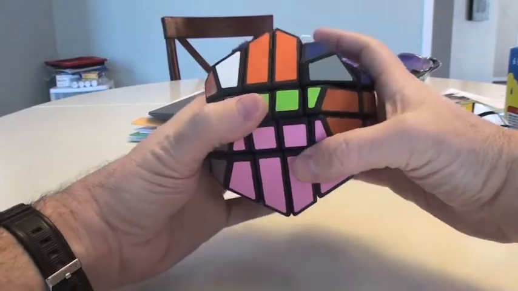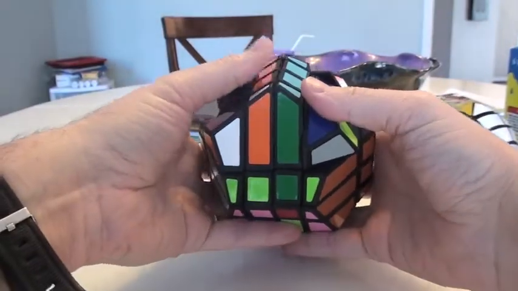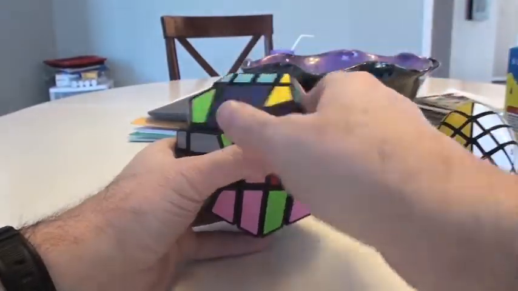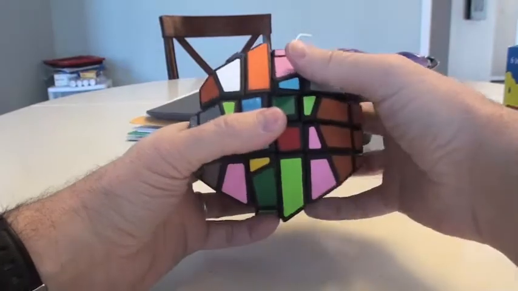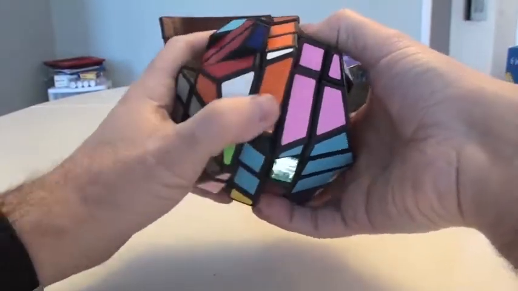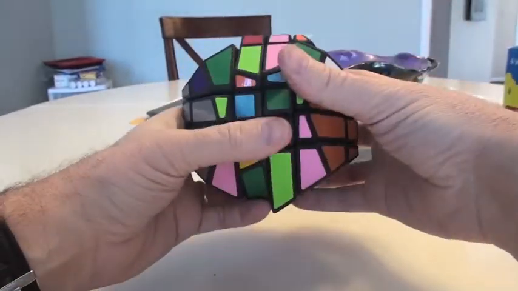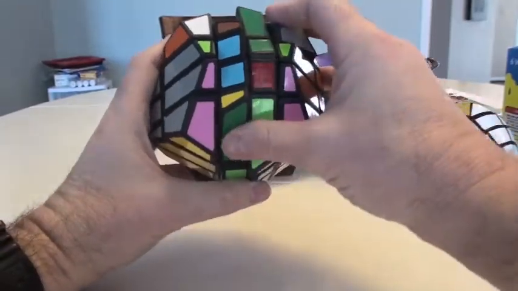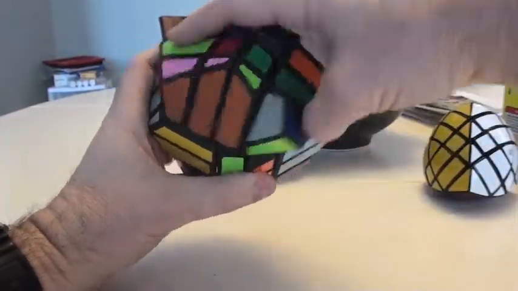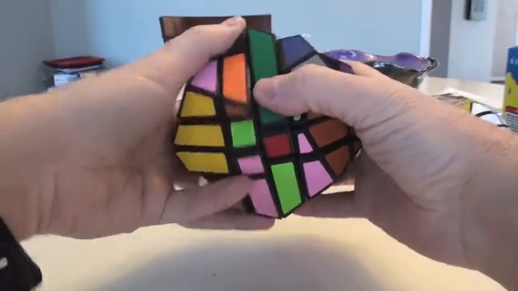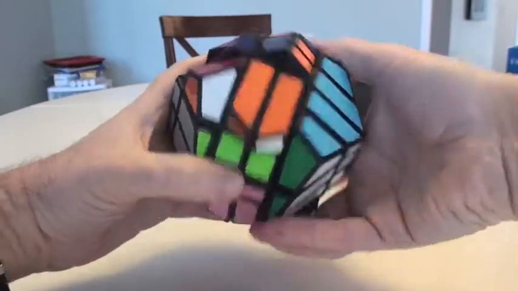So that's going to be 2R, 2B, 2U, L, 2U, Ri, 2U, R, 2U, 2F, R, 2F, finish it up with Li, 2B, and 2R.